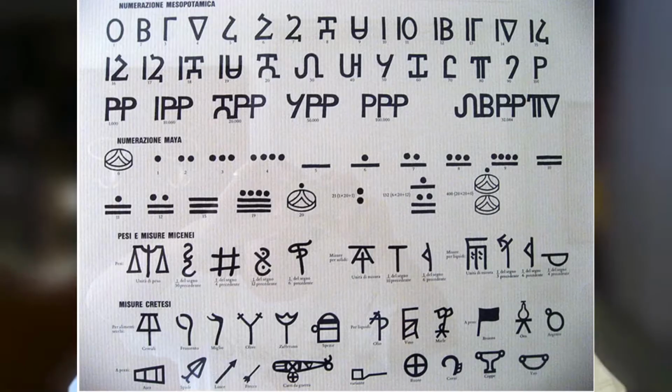Historically, there were many different number systems. In this lecture, we will only talk about so-called positional number systems.